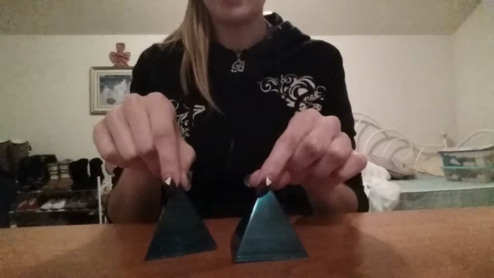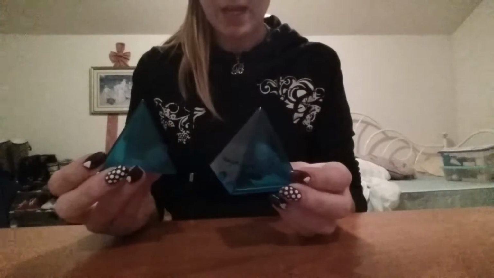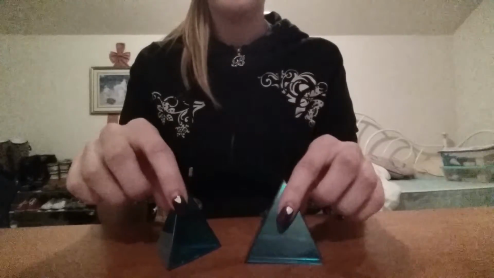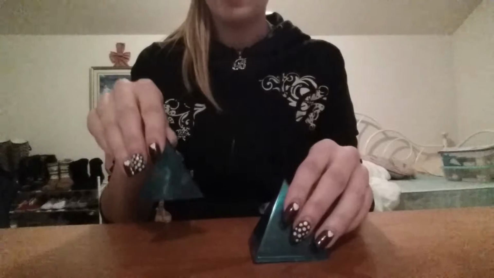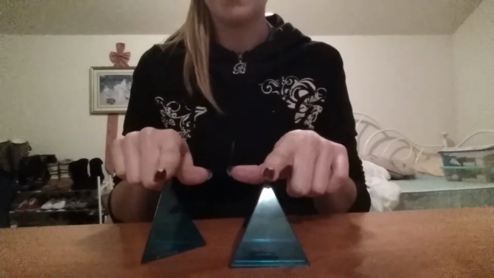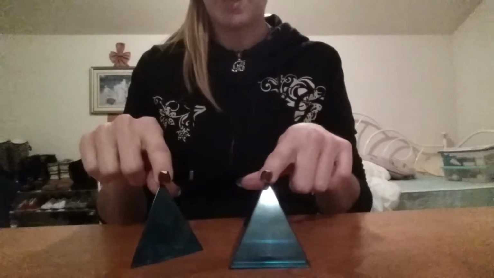And notice that they're different sizes. Just because these pyramids are different sizes, it doesn't mean they're different shapes. They can look a little different, and that's okay. But the thing to keep in mind is that they both have one base, they both have triangular faces, and they both have an apex, which means they both have the very top of the shape.